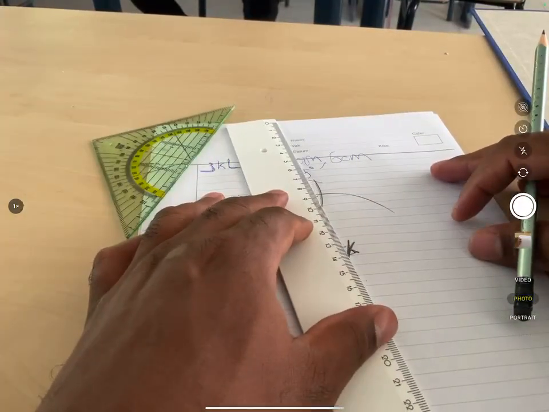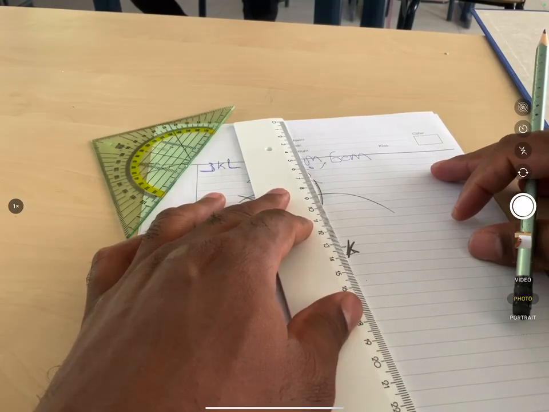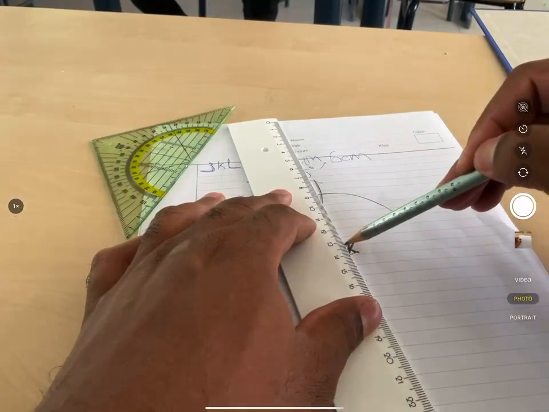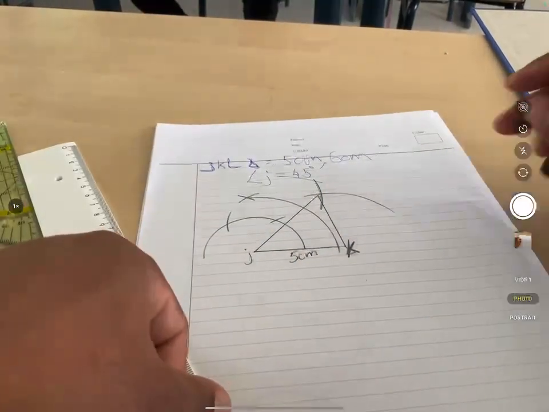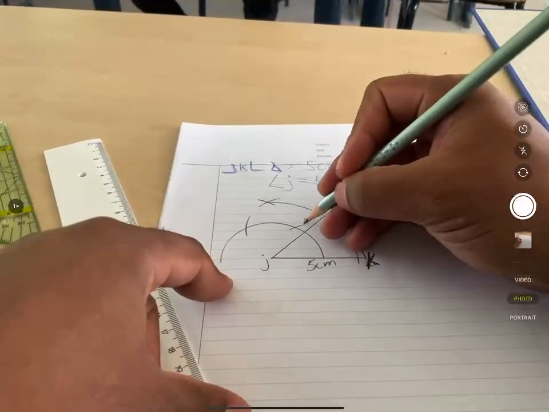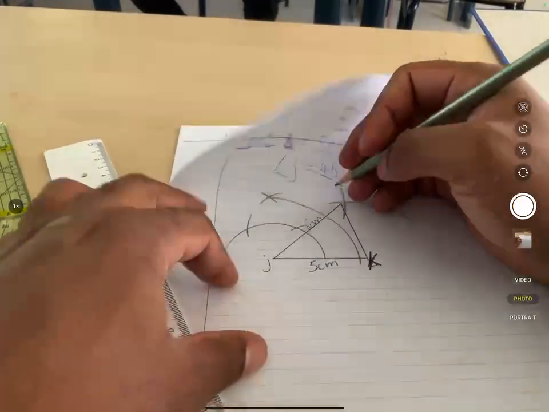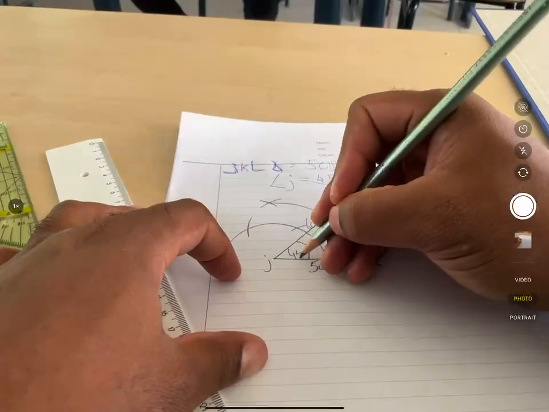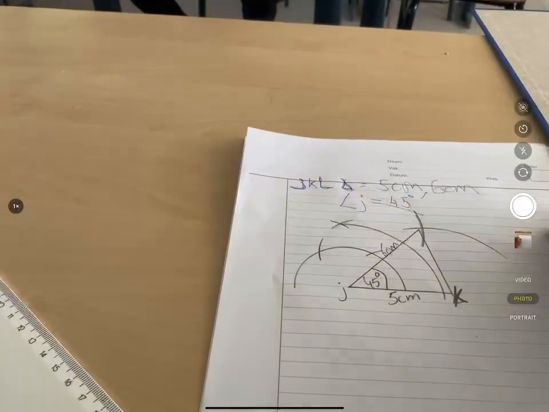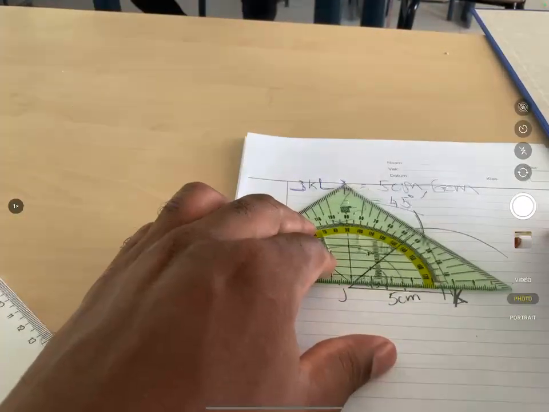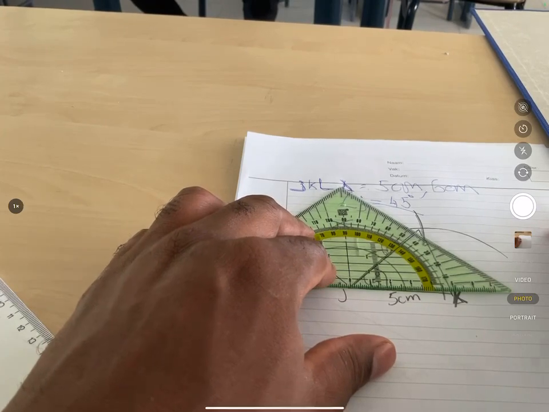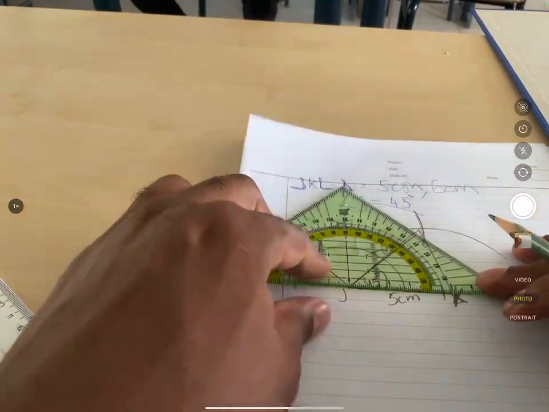If you notice, the line does not reach the intersection. Yes, it doesn't reach it. 45 degrees. Here we go. 45 degrees exact. Here we go.